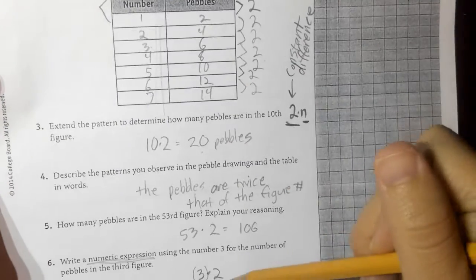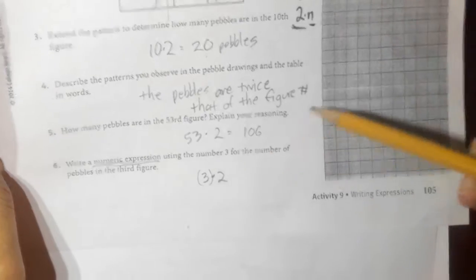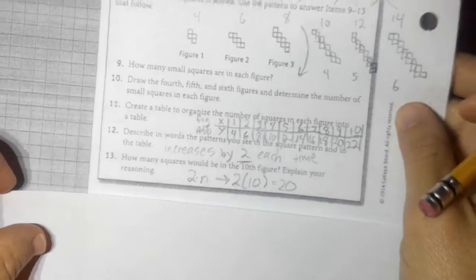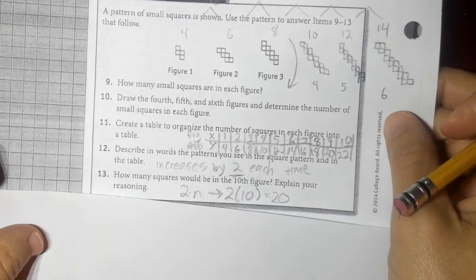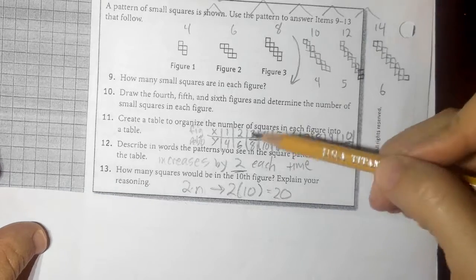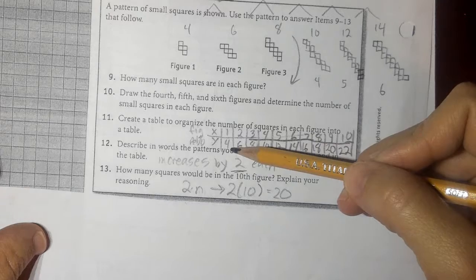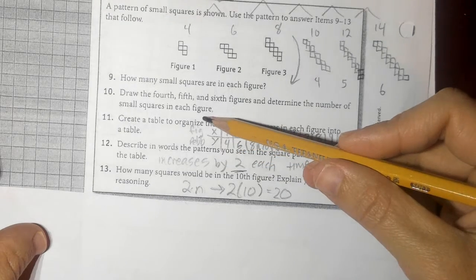So this was all that I needed. I just needed to have 2 times the variable. But for this one, I actually do have a starting value, because you can notice here, 1 times 2 is not going to give me 2. So there's some starting value here that I need to figure out.